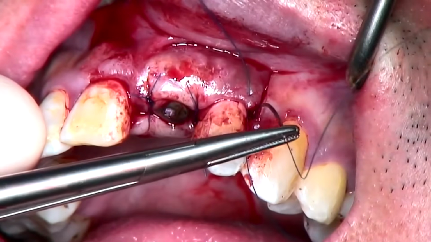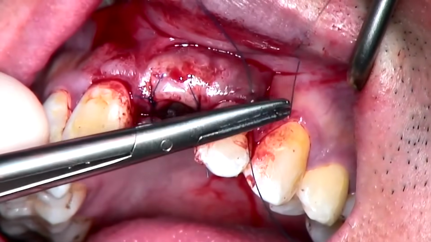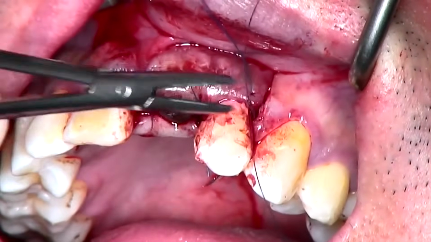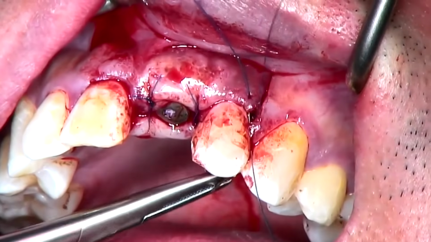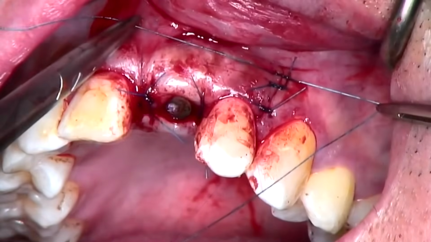The release incision is closed with one suspension suture at the tip of the flap and two single interrupted sutures in a more apical position.